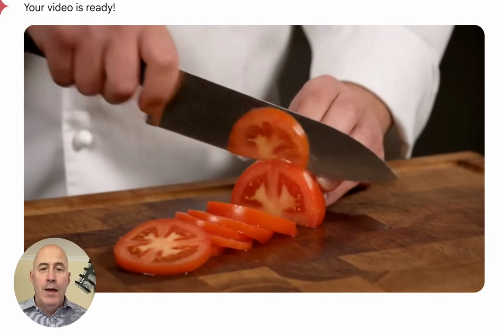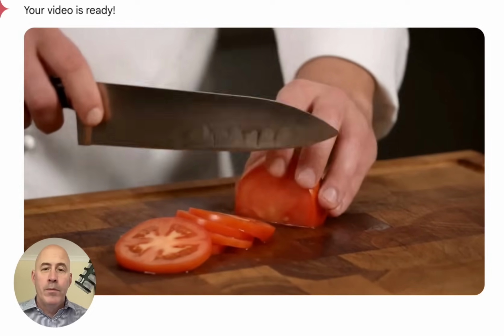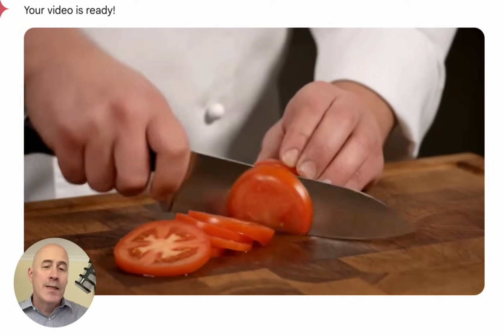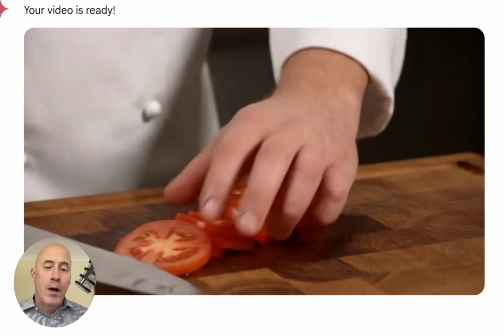I mean, it's not even close. Not even close. Now, there are some things that I think that Kling got close to in terms of comparability.